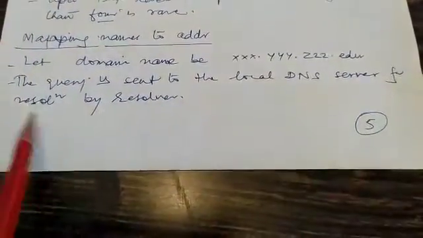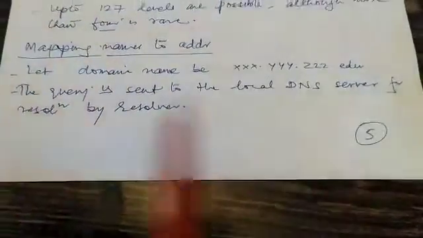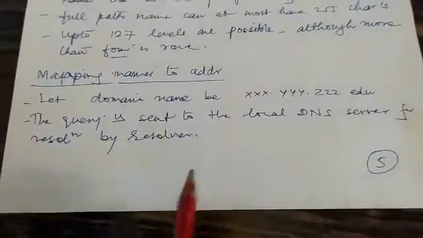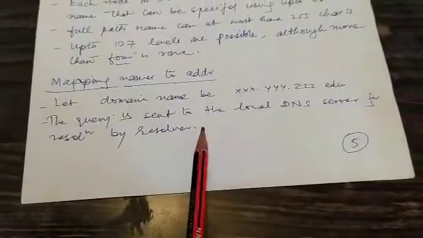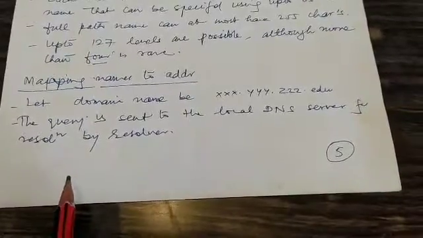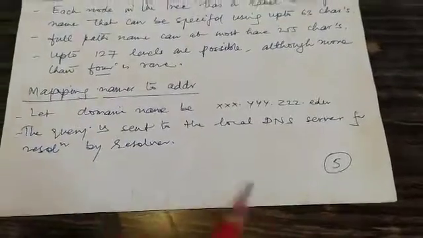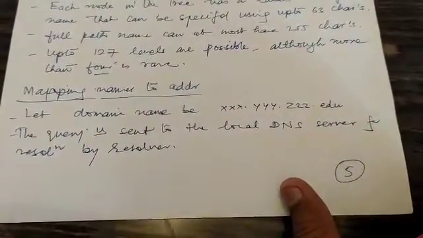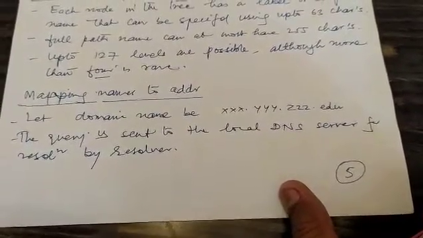So with the aim that this DNS server resolves the query for resolution by the resolver. There is a resolver procedure we have seen, a library procedure, which resolves this query and performs the required kind of mapping to get the corresponding IP address. So this is how, briefly, the mapping of a domain name is done to the corresponding IP address.